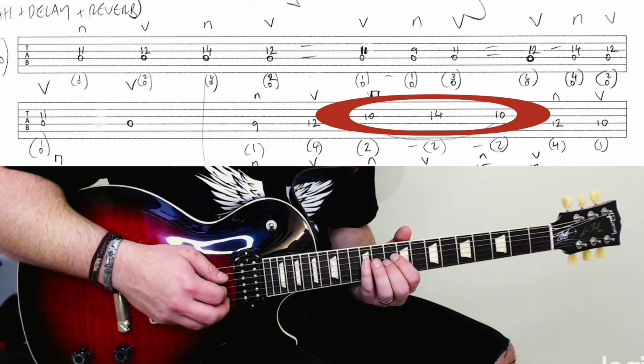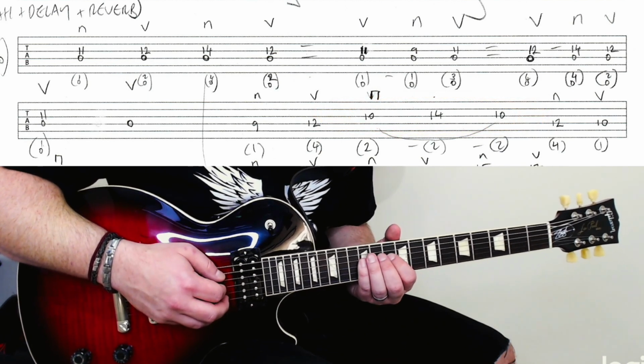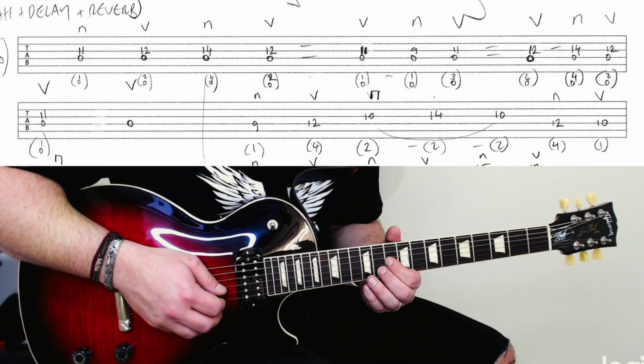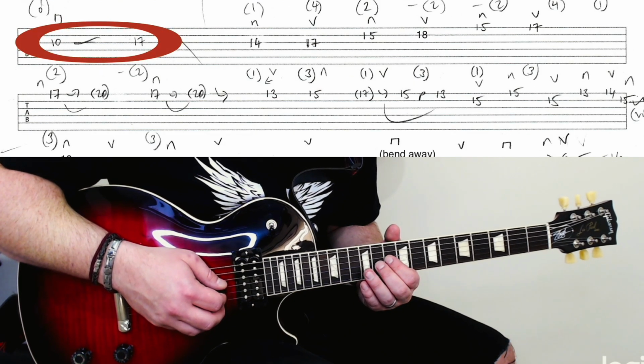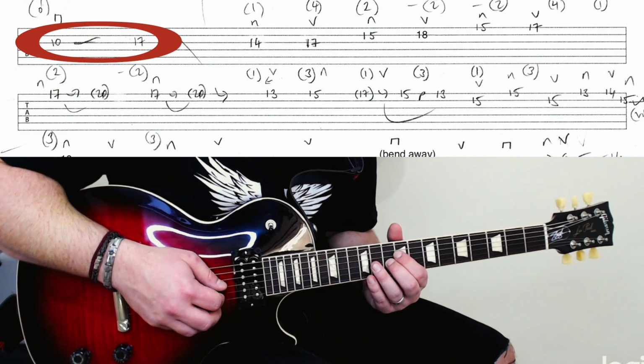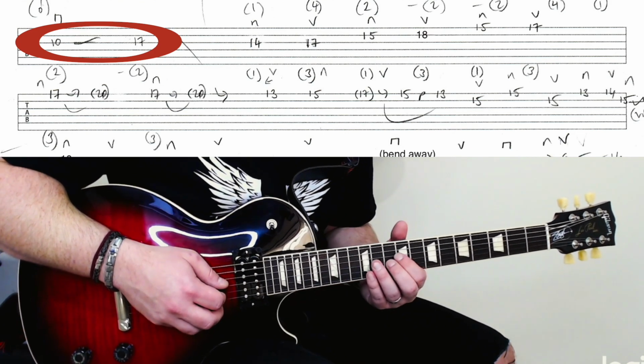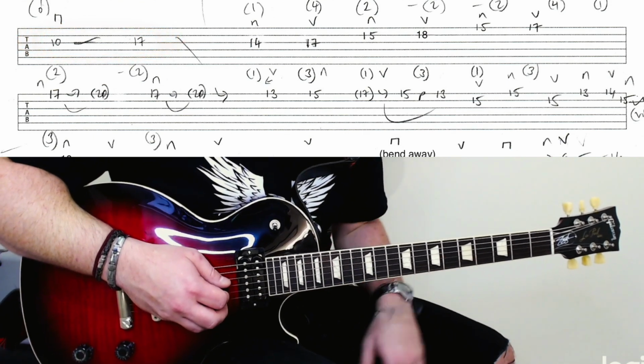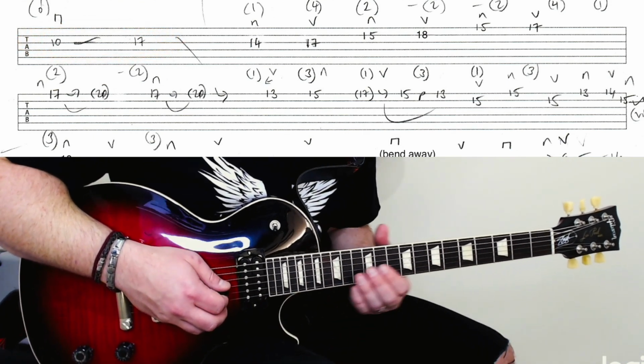And then you're doing a 12th fret after that with the 4th and 1st finger, sliding up here on your G string, technically from the 10th fret to the 17th. Nice and quick. And then you slide down again before you move up into your next position.